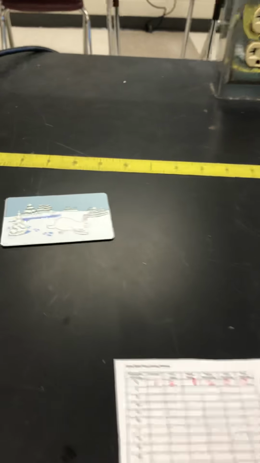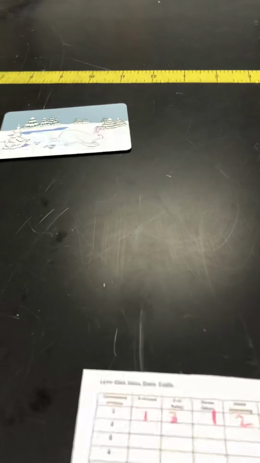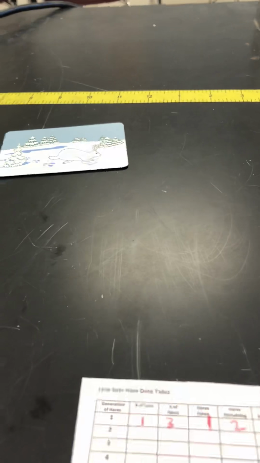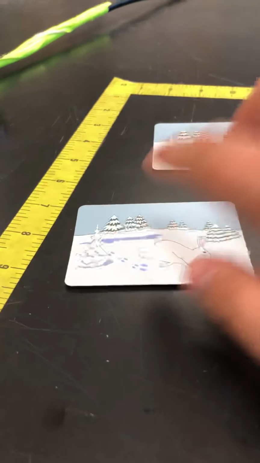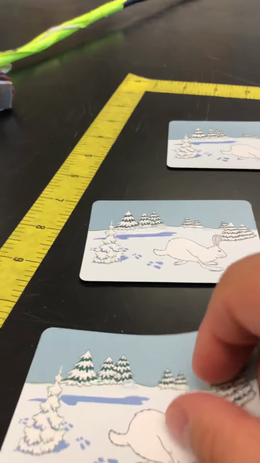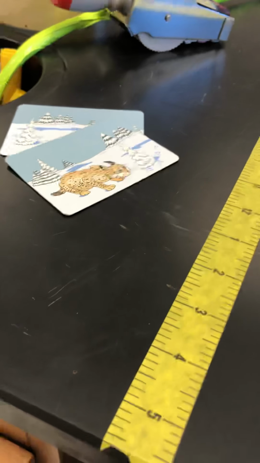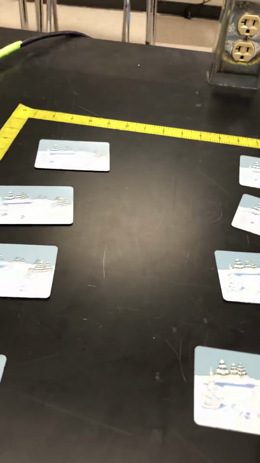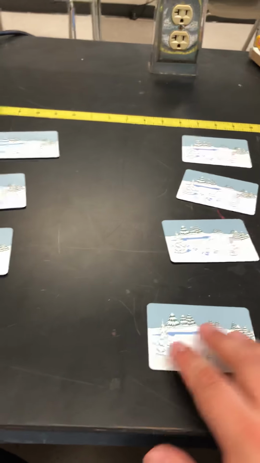Between generations, we're going to have the rabbits multiply. So what we're going to do is take however many rabbits you have here, and for each of them, you're going to give them 3 offspring. So each rabbit makes 3 offspring. All right, so now I have 8 rabbits. Each of those rabbits made 3 offspring.